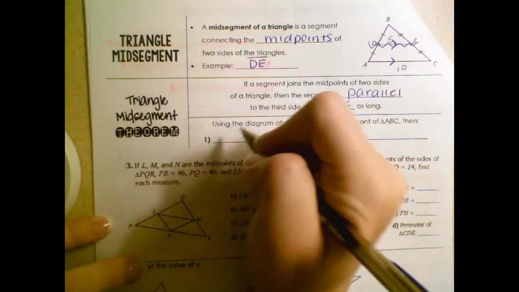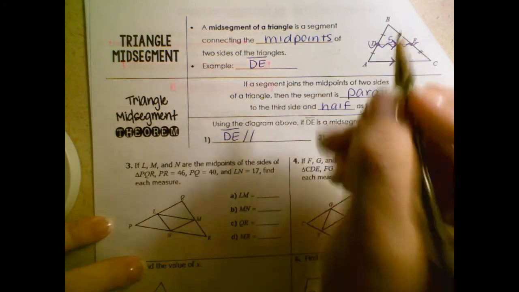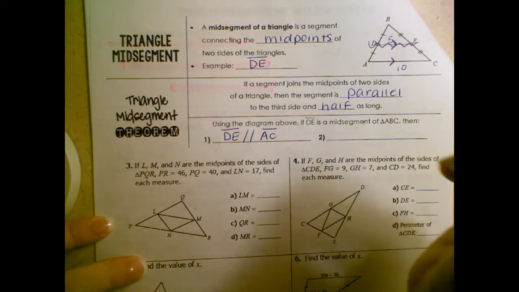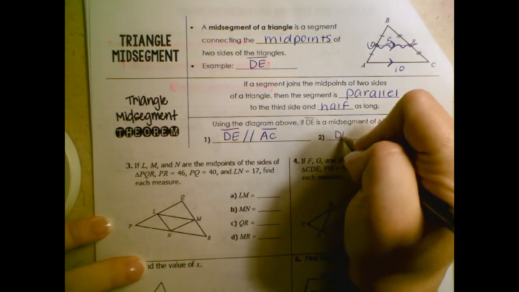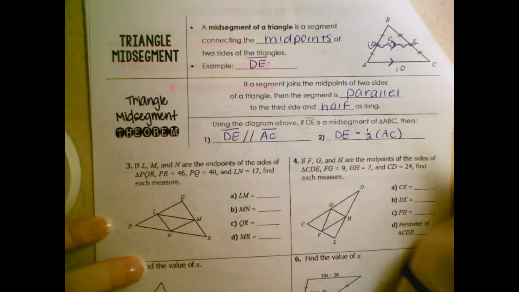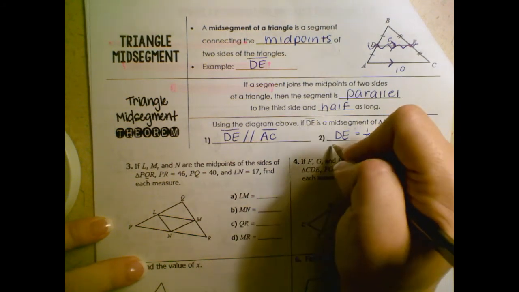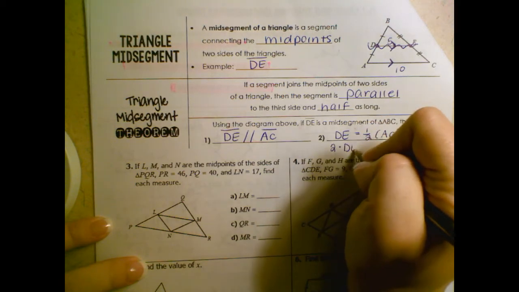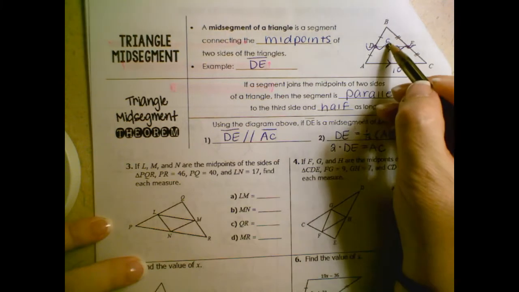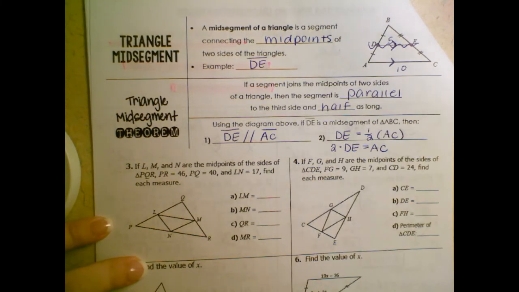So we just said DE is parallel to AC. DE is 1/2 of AC, or you can do 2 times DE to get AC. 2 times 5 gives you the 10, or 10 divided by 2 gives you the 5.